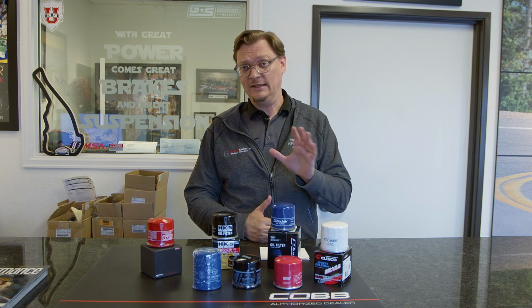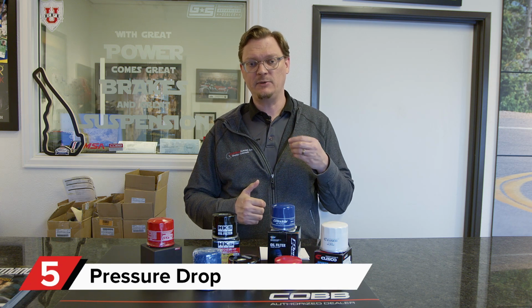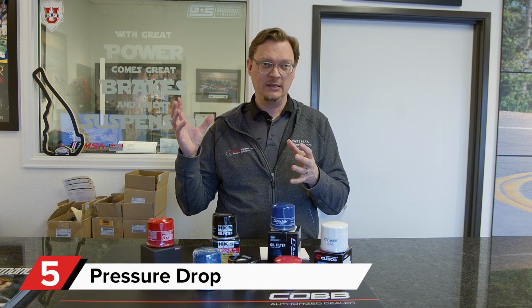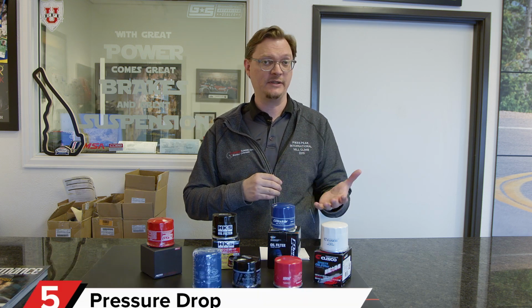Number 5, and this one is a little bit harder to monitor, is pressure drop. So because the filter sits between the oil pump and your engine, it basically is the last thing that the oil goes through before it goes into your engine.